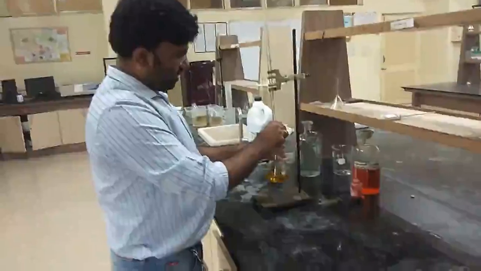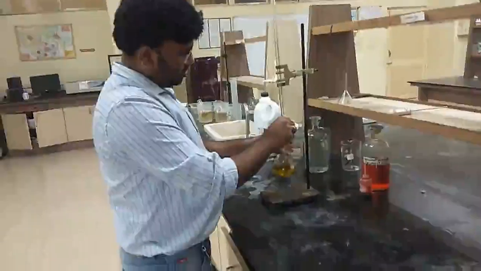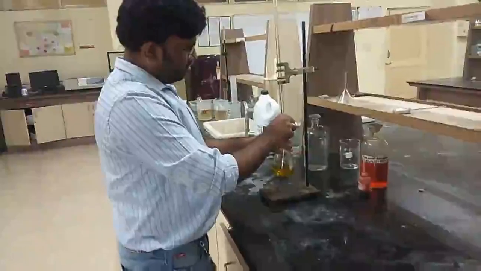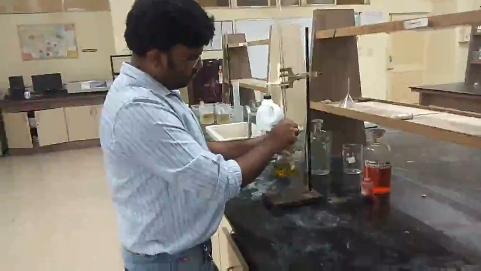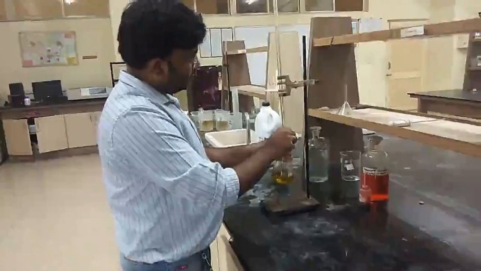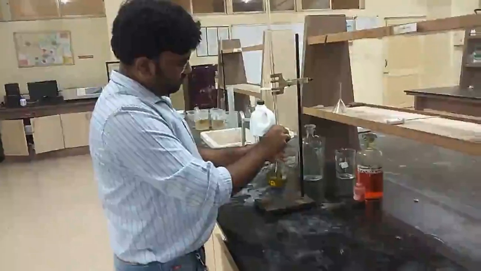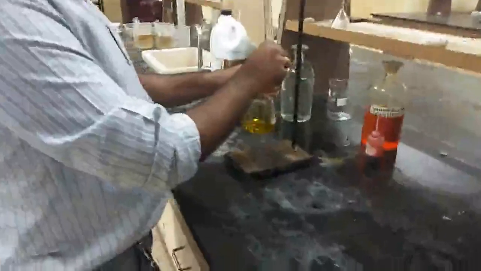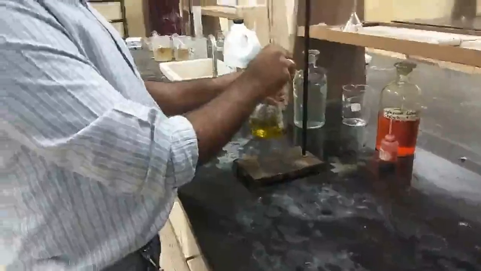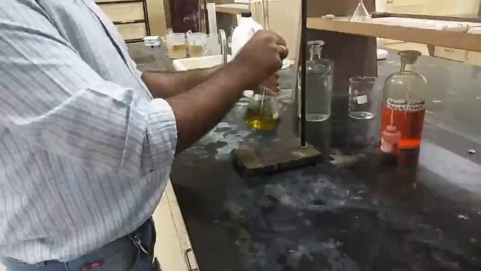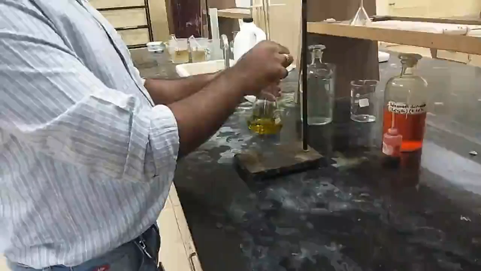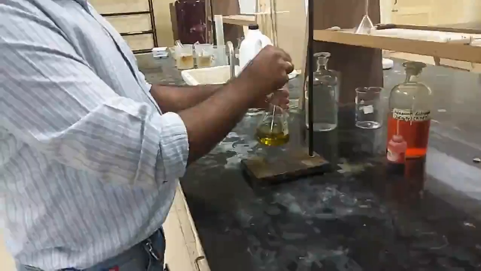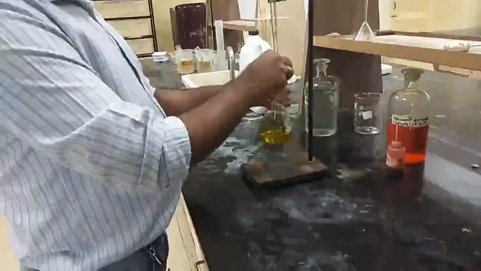The color that we require is stable brown color. The value of this ml of titrant will be noted as A, because this is of blank.